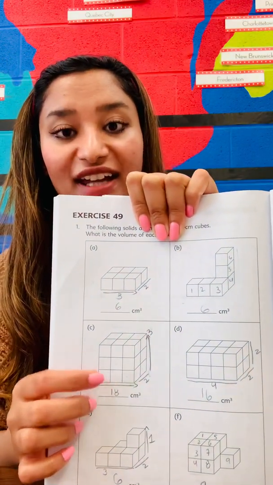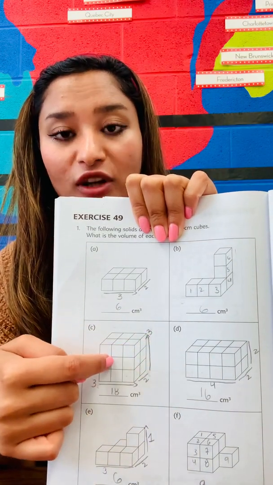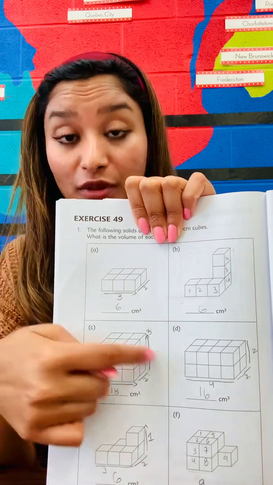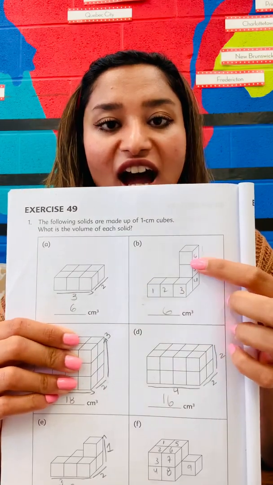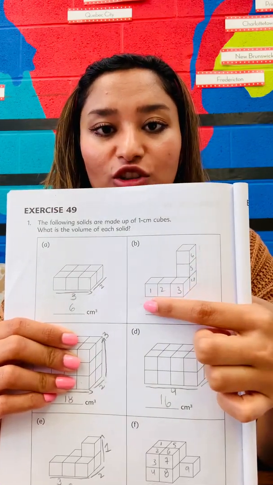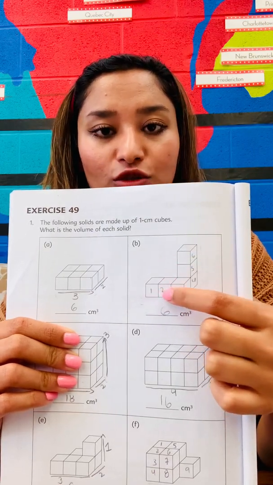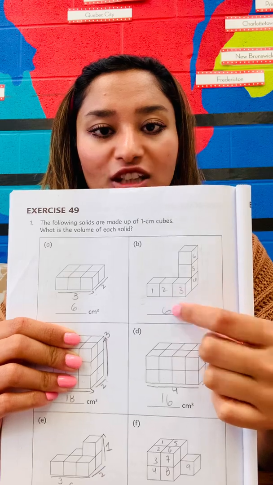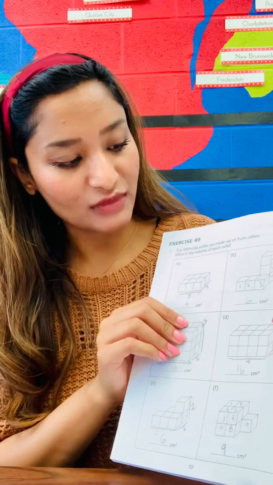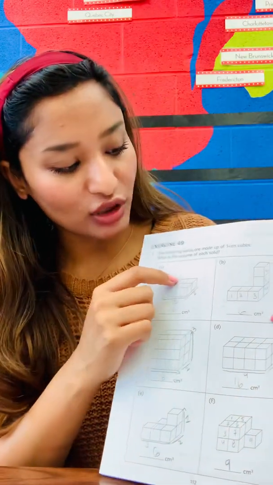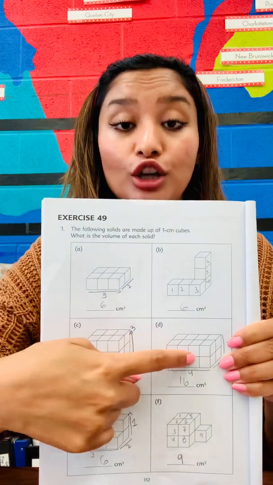So for this one, instead of counting each and every single square, I multiplied them so that it's quicker and easier. Again, for this one, I could have done it 2 ways. Either I could have multiplied my sides, or I just numbered my blocks 1, 2, 3, 4, 5, 6. So I know that the volume of this figure is 6 cubic centimeters.